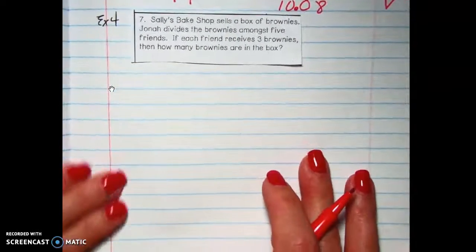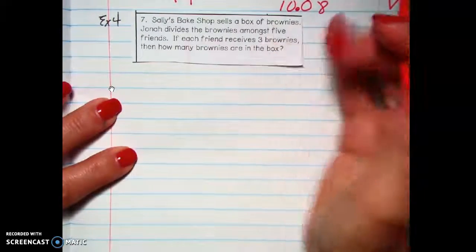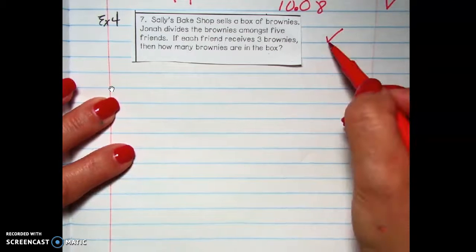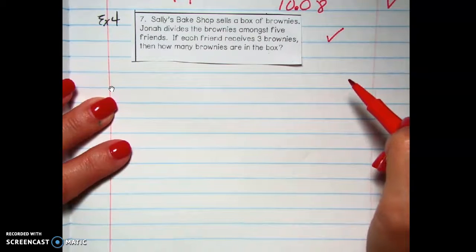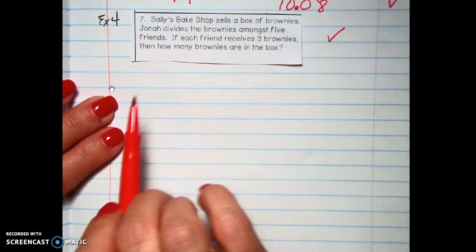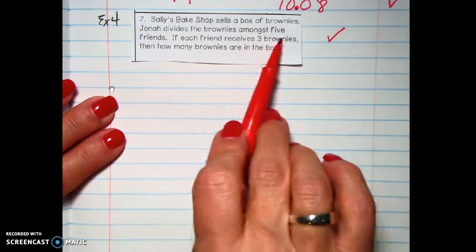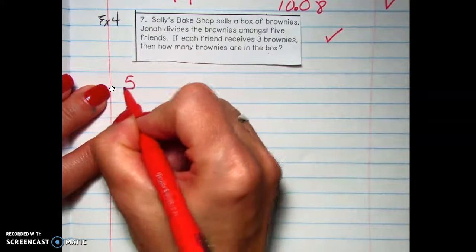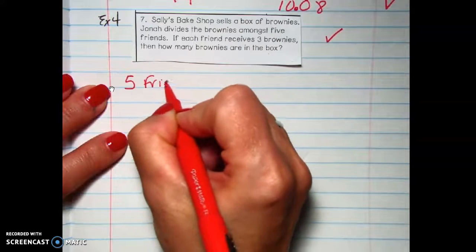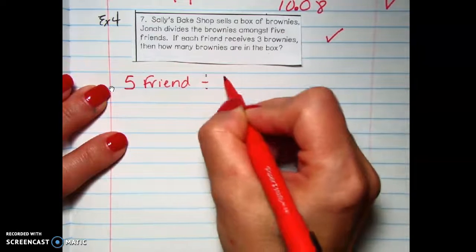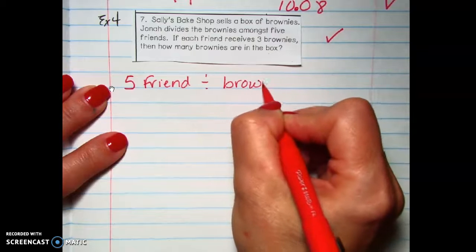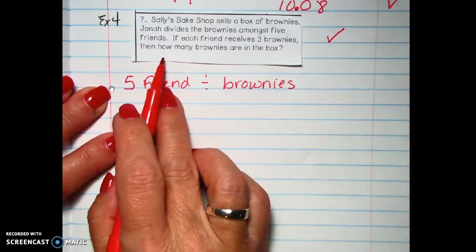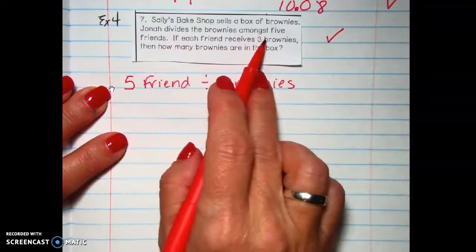Let's take a look at this word problem. So I read through the whole problem and I make sure I understand it. That's my check mark. So this place is selling brownies and Jonah divides the brownies amongst his 5 friends. He's not included in it, so he's got 5 friends to divide his brownies, okay? Now, it says divides amongst 5.